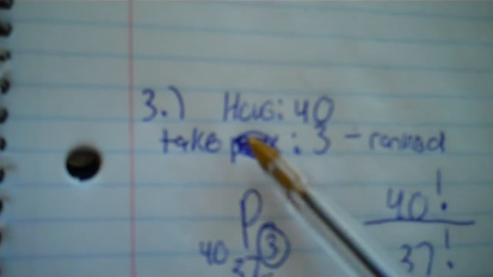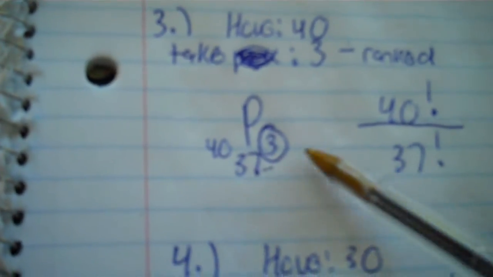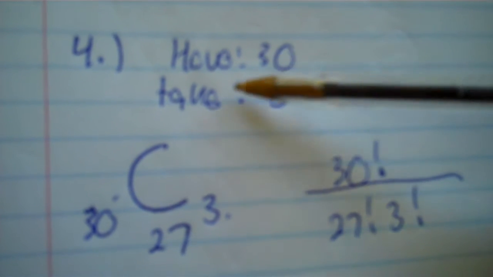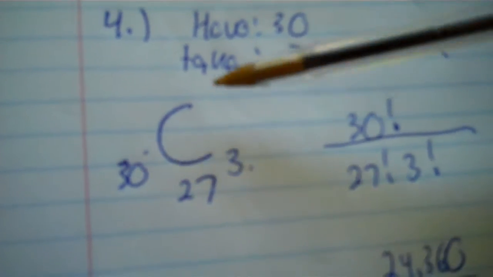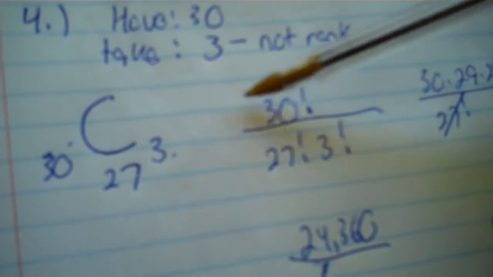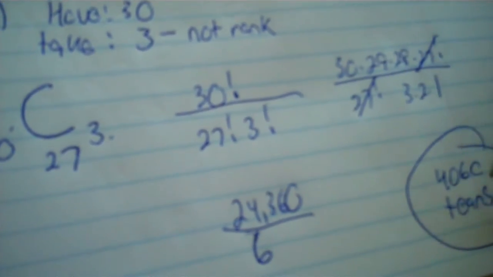Okay, so basically 3 and 4 can be a little bit confusing as far as what you do. But you just remember how many you have, how many you're going to take, and the ones you're going to take, you have to rank them. You're using the P, and keep that number out. If you have 30, you're going to take 3 and not rank, but you don't have to rank the 3 into first, second, third. You use your C. And that means you put everything on here, and that's going to be how you calculate that.